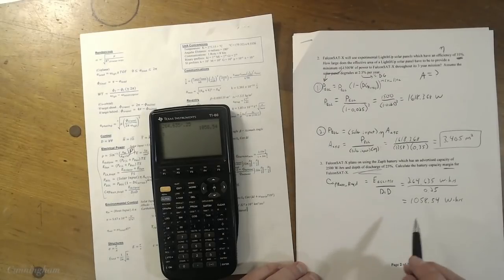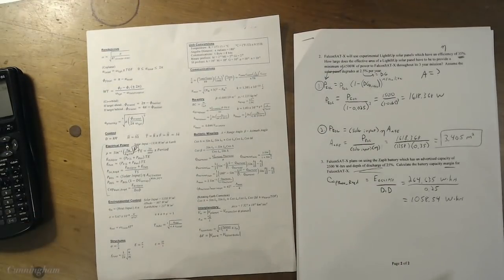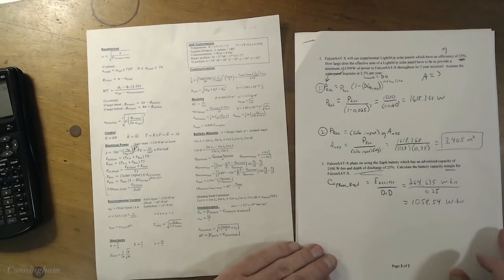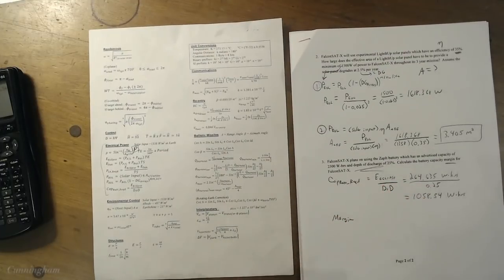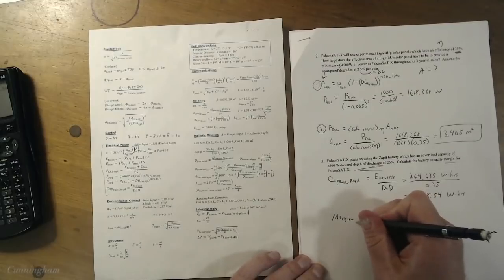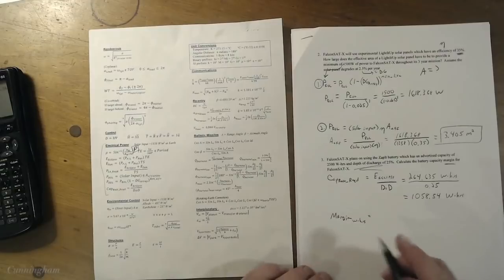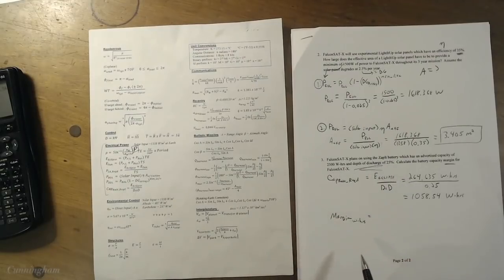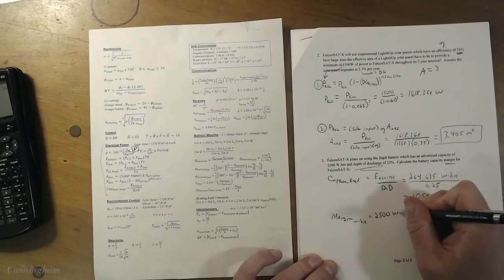That's not what it says, though. It says calculate the margins for FalconSat 10. So this is not on your equation sheet. Again, margin is just how much you have versus how much you need. So the margin in terms of watt hours, if FalconSat plans on using this big old Zapit battery that has an advertised capacity of 2,500 watt hours, that's the battery we're going to use on the satellite.